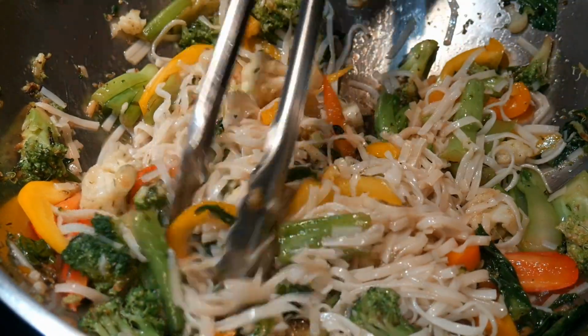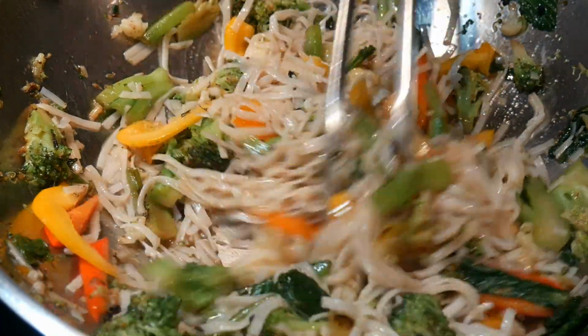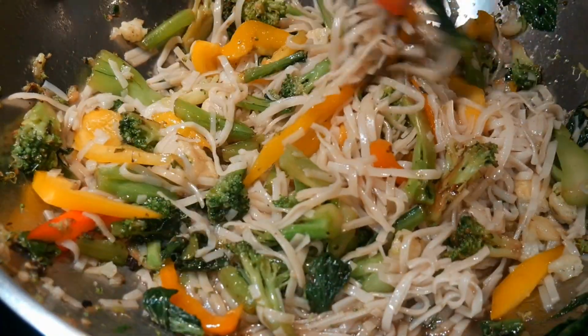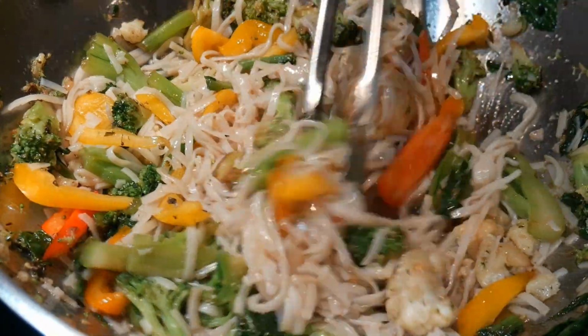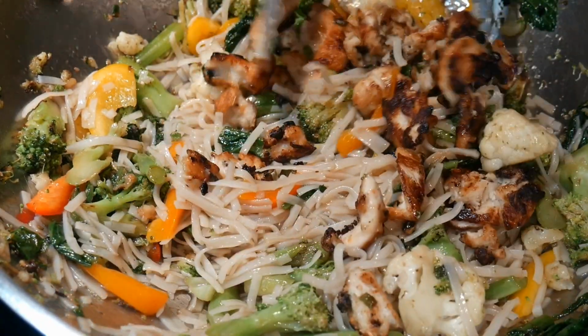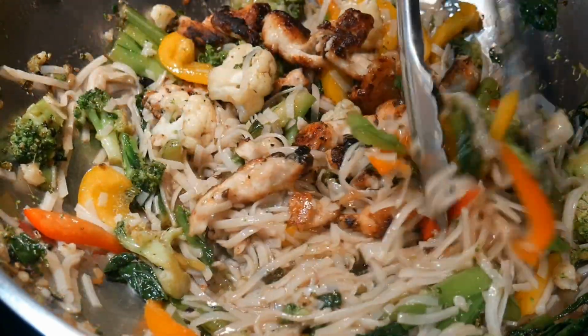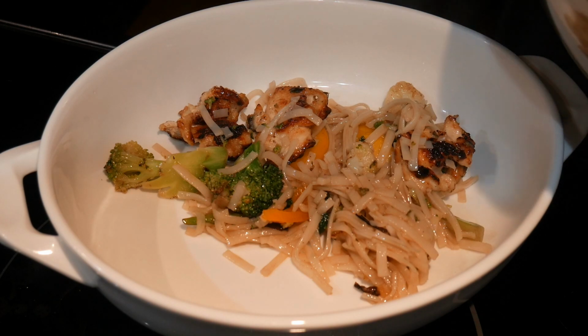At this point, I have turned off the heat because I do not want to cook the rice noodle any more than what it is. I like them to have a firm texture. Next, I add the chicken to the wok and mix everything in. And now the dish is done and ready to be served.